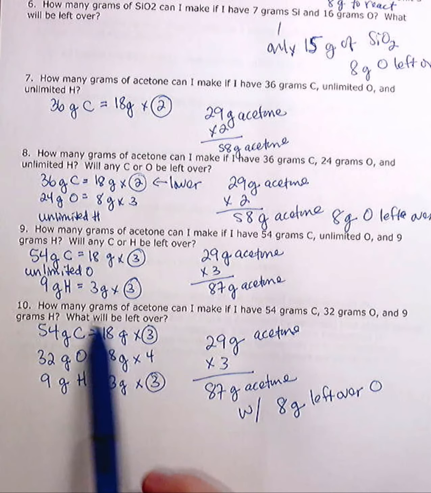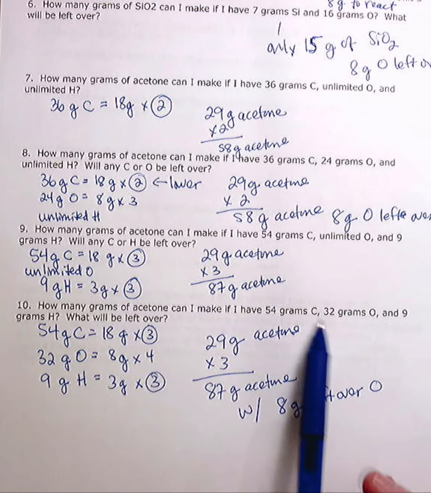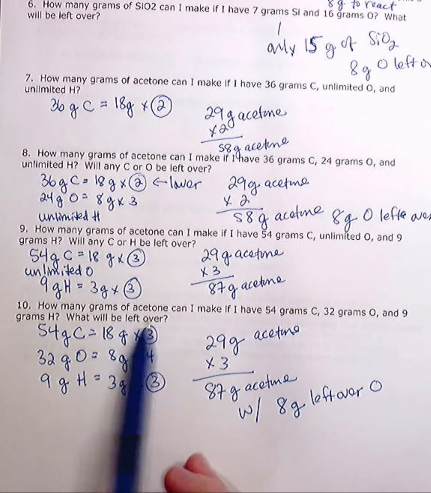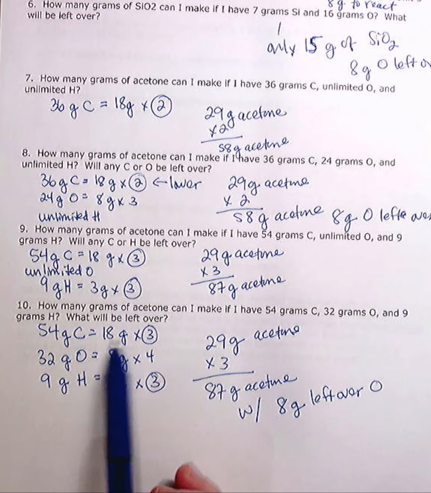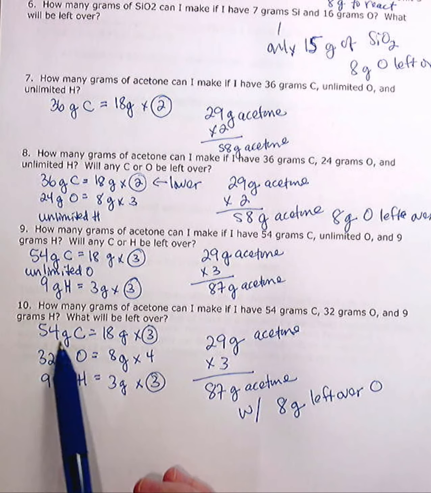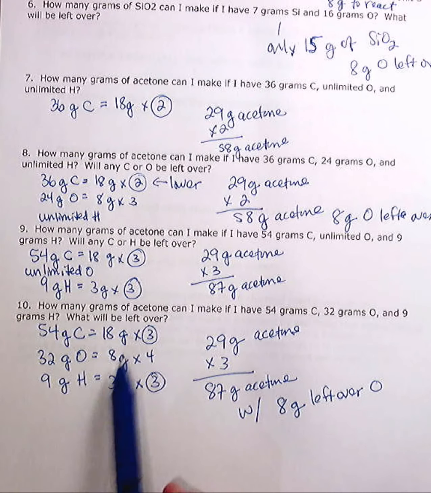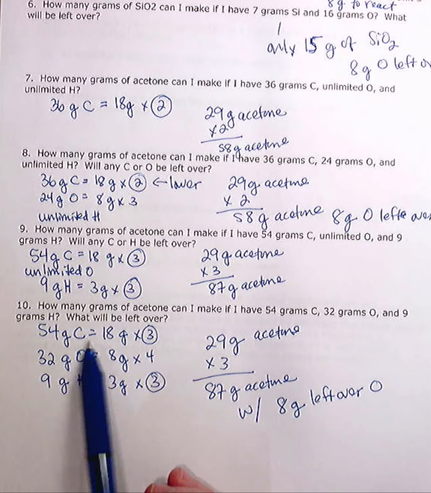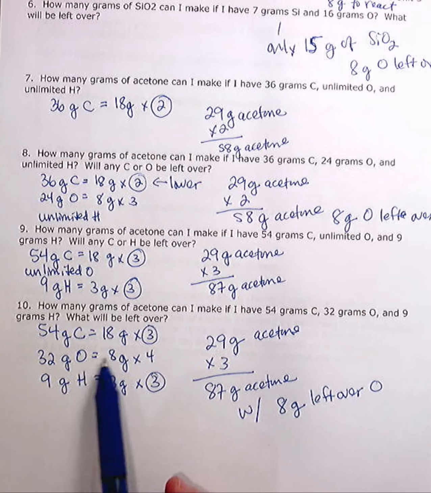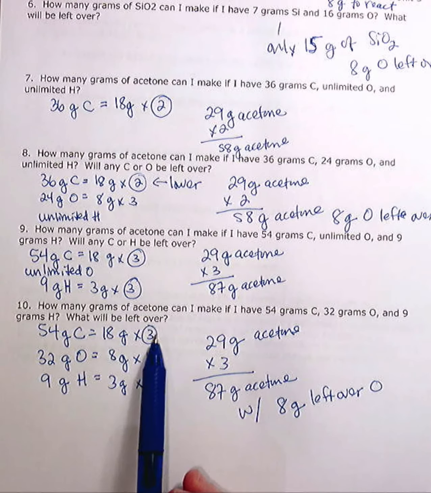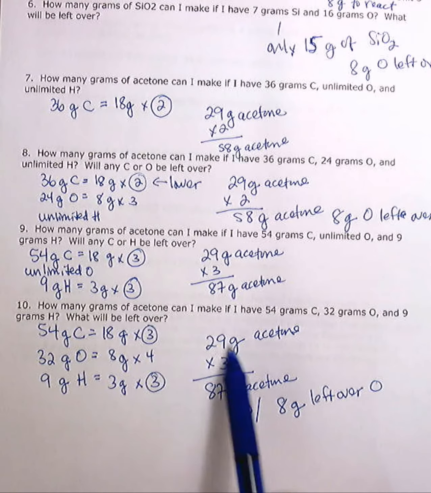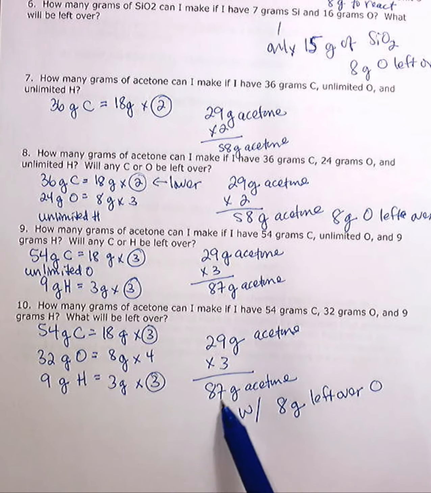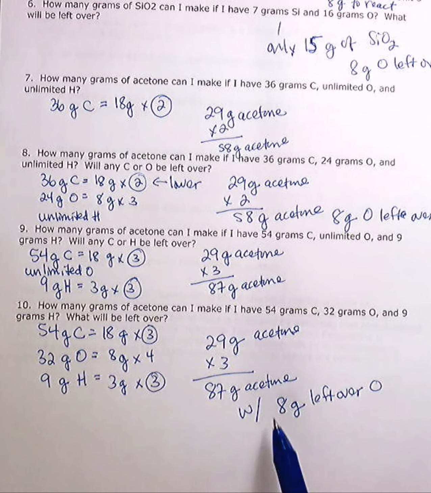And lastly, how many grams of acetone can I make if I have 54 grams of carbon, 32 grams of oxygen, and 9 grams of hydrogen? What will be left over? So I go through and figure out how the number of grams of carbon, oxygen, and hydrogen are increased. It turns out 54 grams of carbon is 3 times 18, 32 grams of oxygen is 4 times 8, 9 grams of hydrogen is 3 times 3. So the largest I can make of acetone would be 3 times the amount, so 29 grams times 3. So I'd get 87 grams of acetone manufactured with only 8 grams of leftover oxygen.